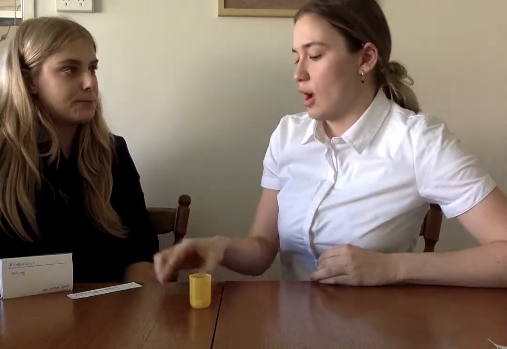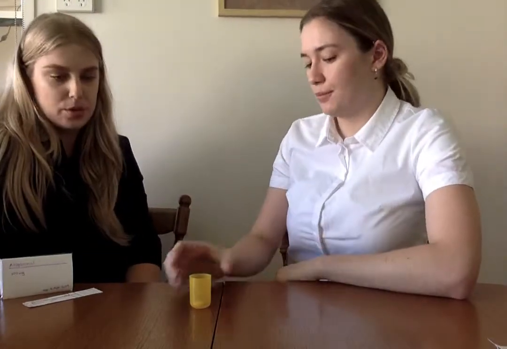Making sure I've double checked the drug order, making sure that the patient wants it, and I've given them some fluid if I can. Awesome.